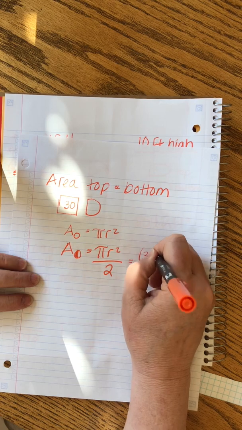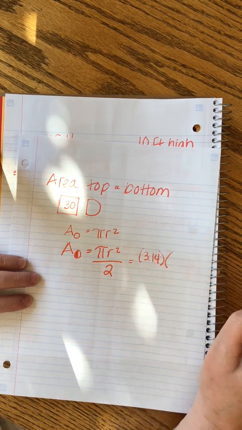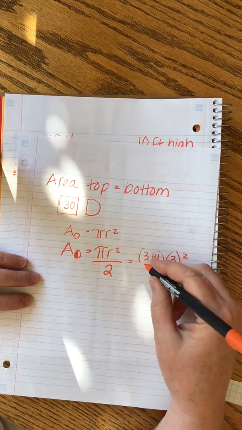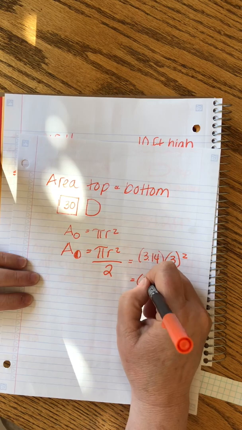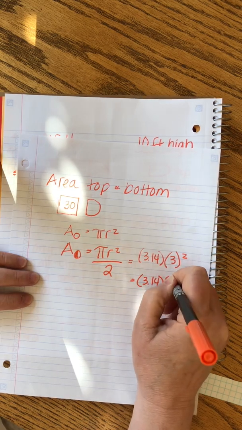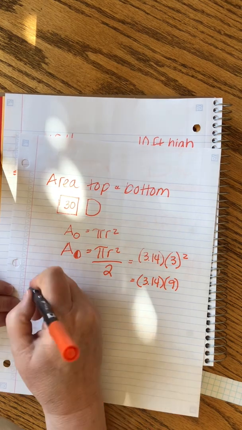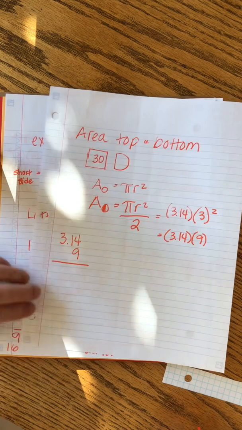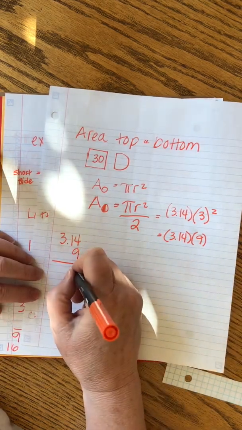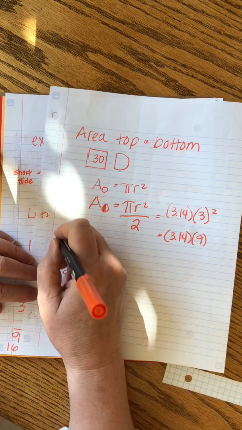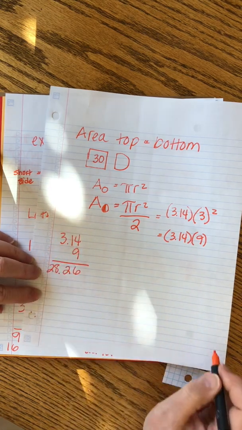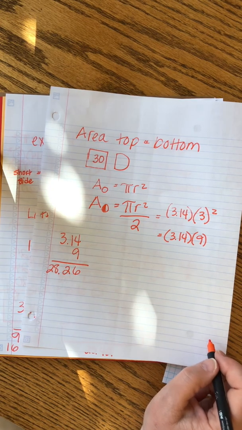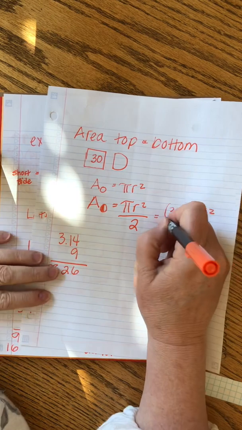But we can still calculate it. It's 3.14 times, what's our radius? I look back at the picture. Oh yeah, it's 3 squared. So 3.14 times 9, and that is, one nice thing about multiplying by pi, you'll memorize some of these values. 36, 12, 28.26 is this. Remember, we're dividing by 2.